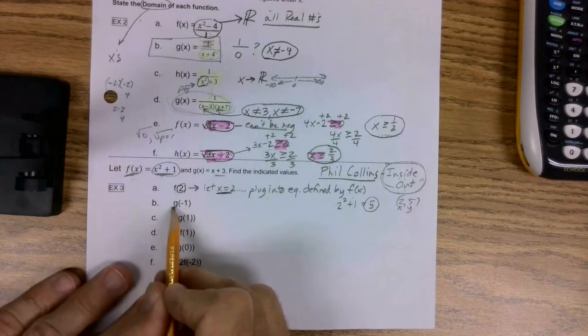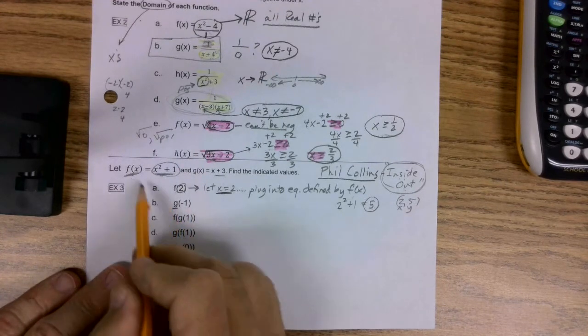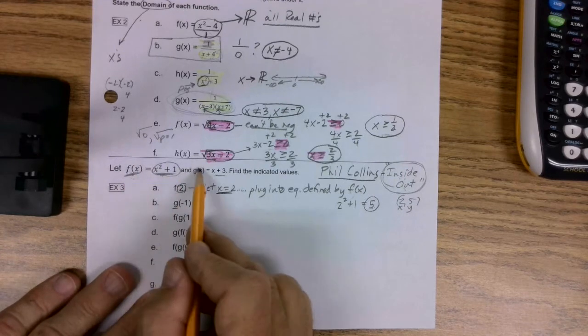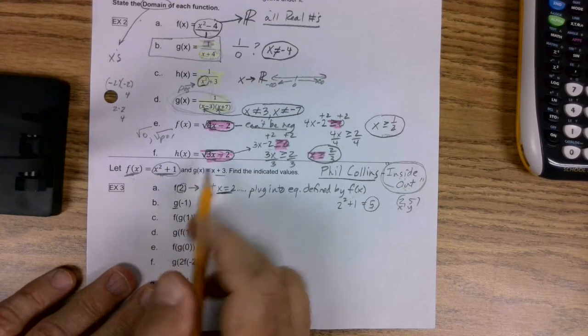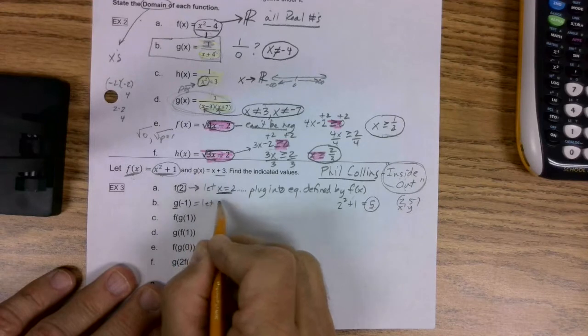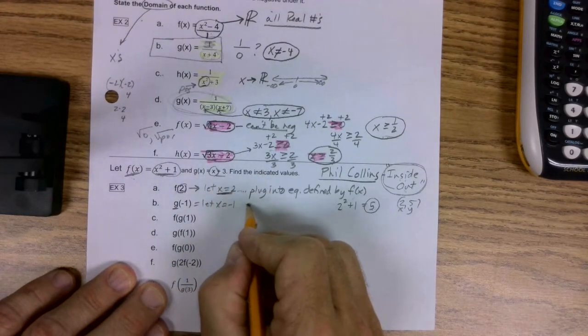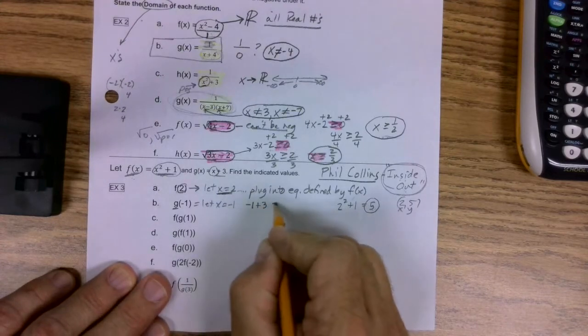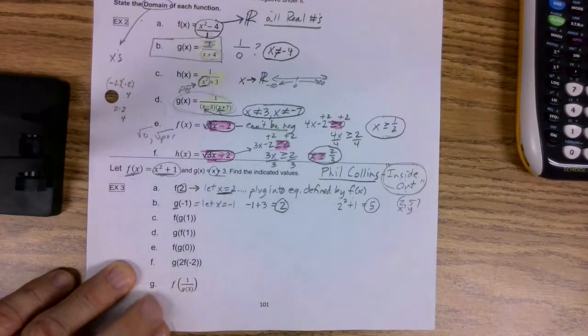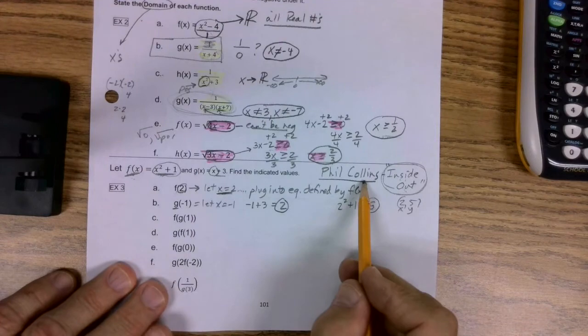Now, look at this. Sesame Street. Here's a G. Is that a G? No. Is that a G? Yes. So I need to let x equal -1, plug it right in there. So that's -1 plus 3, which is 2. That's my answer.